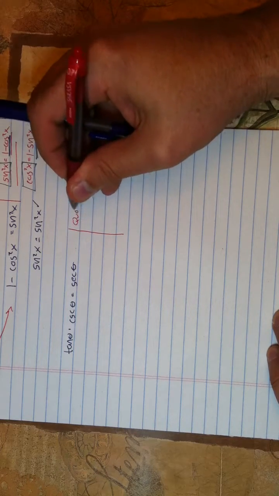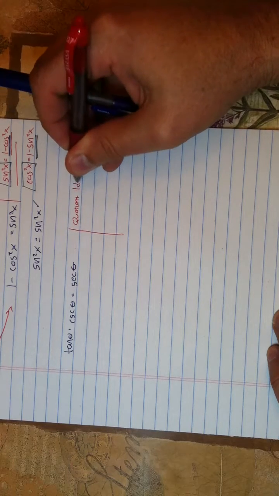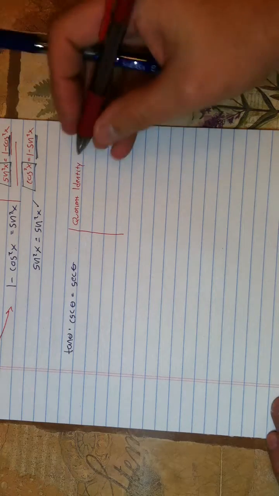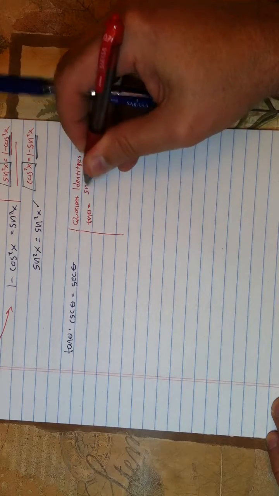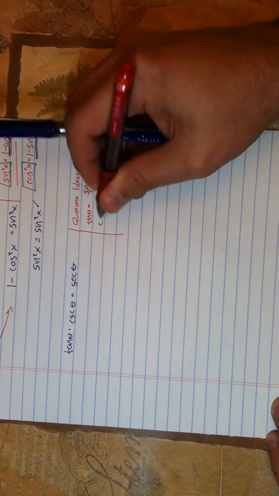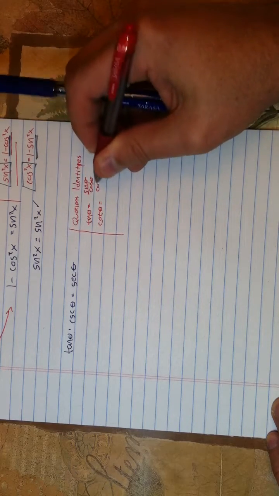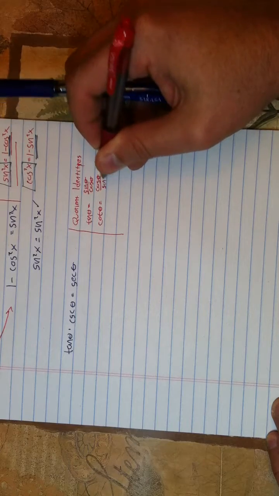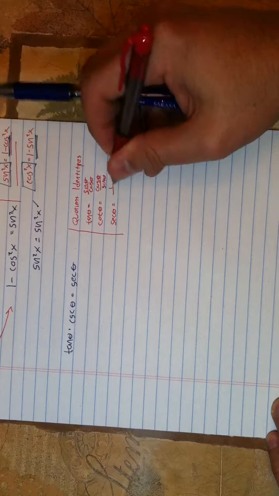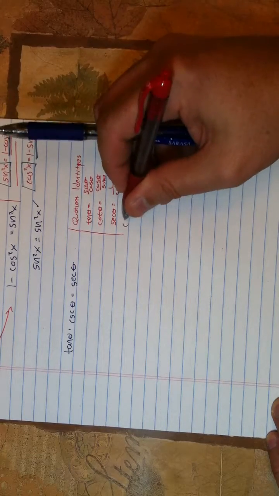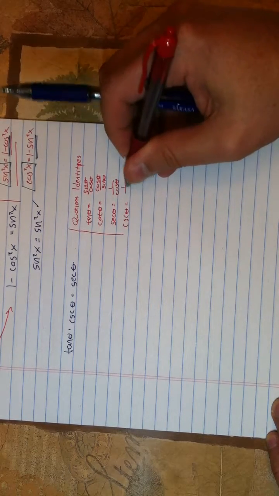The quotient identities, which I think will also appear on the exam review sheet, but check with your teacher on that because I'm not positive. The quotient identities are: tangent theta equals sine theta over cosine theta, cotangent theta equals cosine theta over sine theta, secant theta equals 1 over cosine theta, and cosecant theta equals 1 over sine theta.